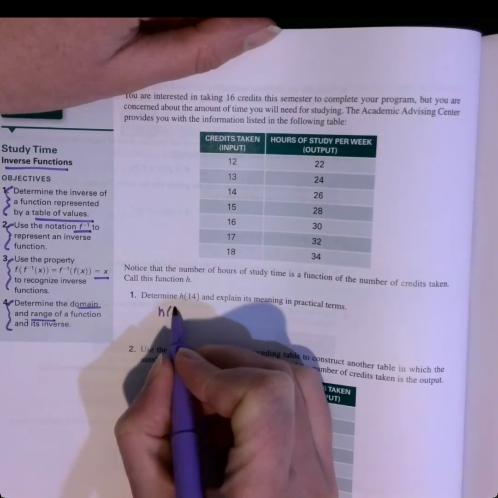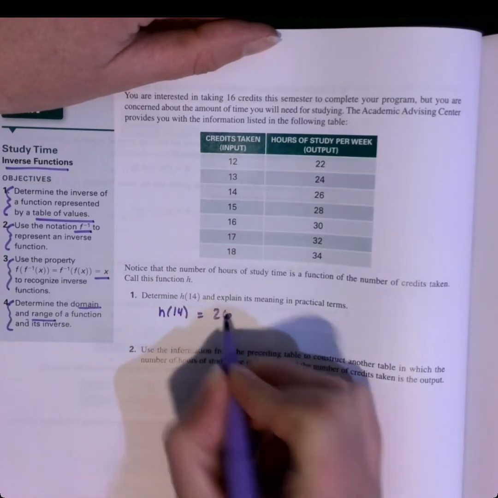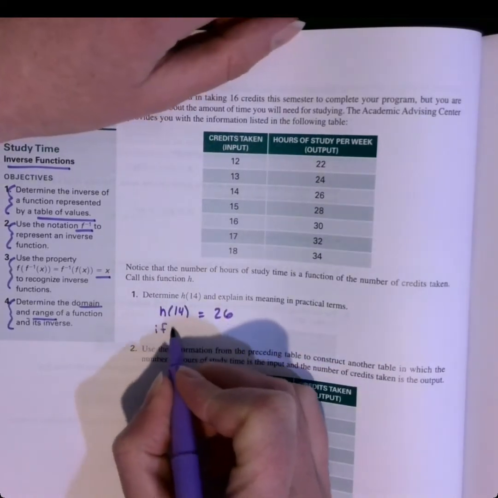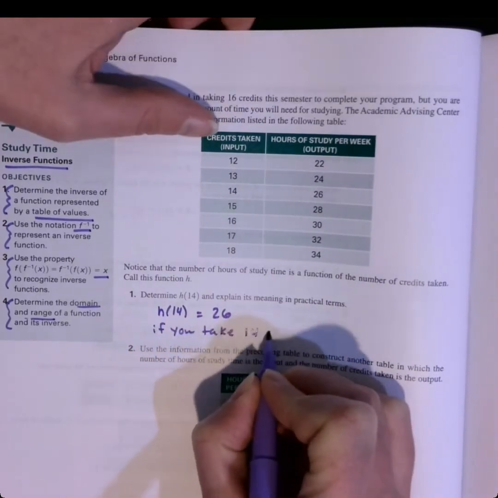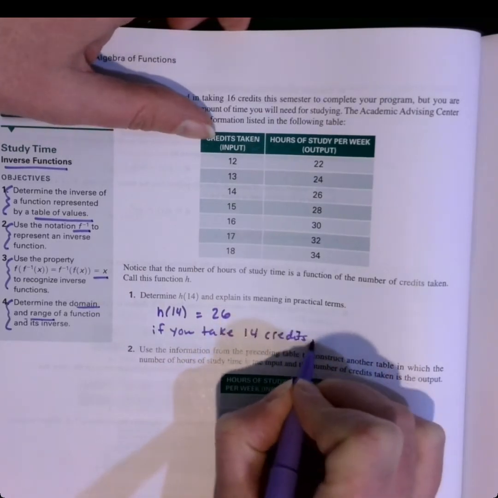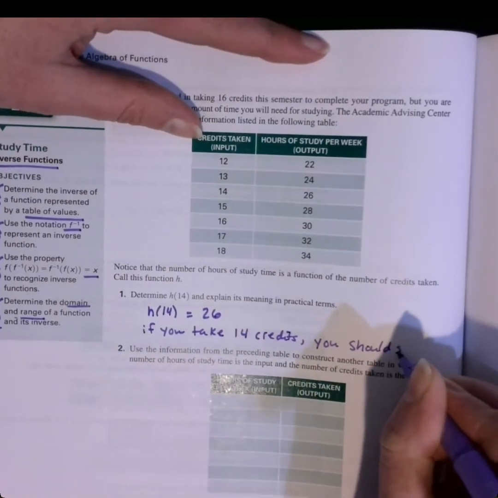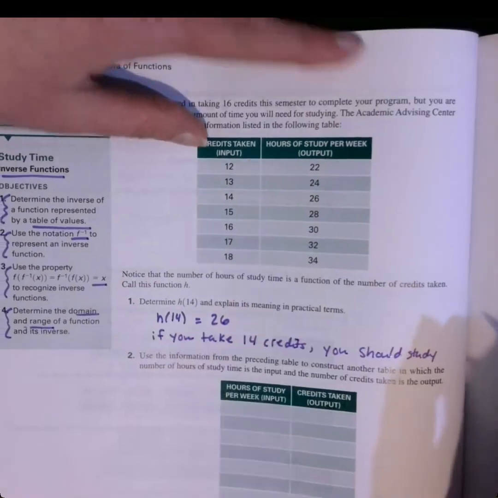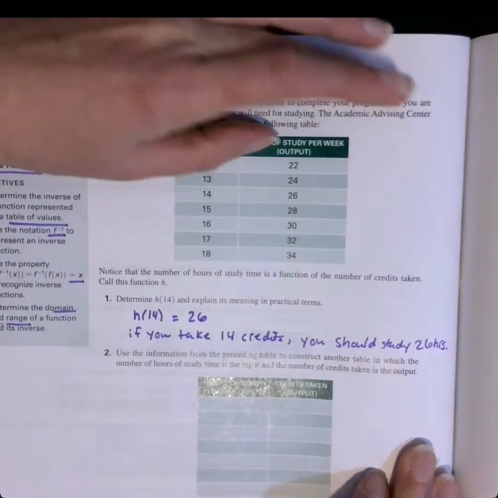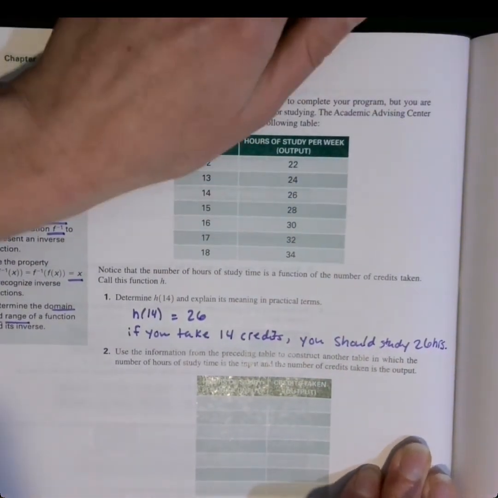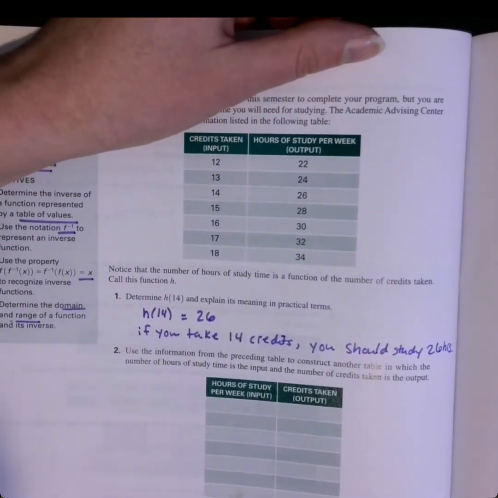So we can tell right from the table, because there's an input 14 right here, that the output is going to be 26. And so this means that if the input is 14, so 14 credits, you should study for 26 hours per week. In addition to all your homework and other assignments, you should be studying for 26 hours per week for 14 credits.